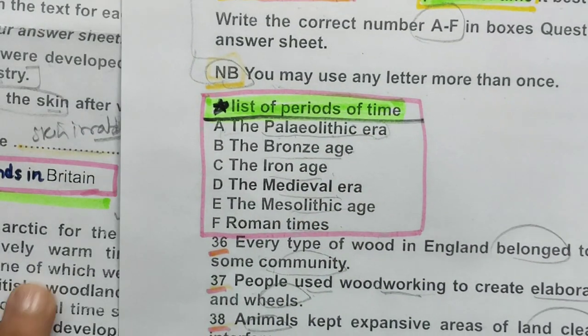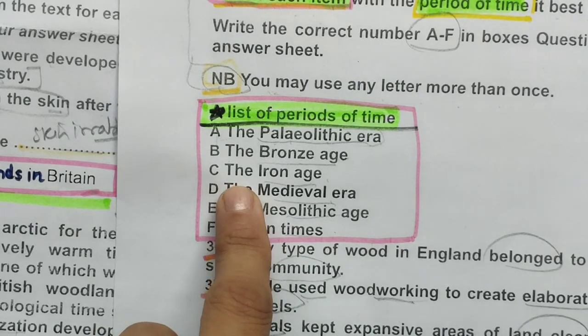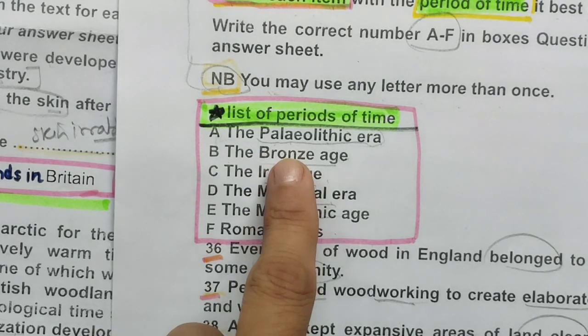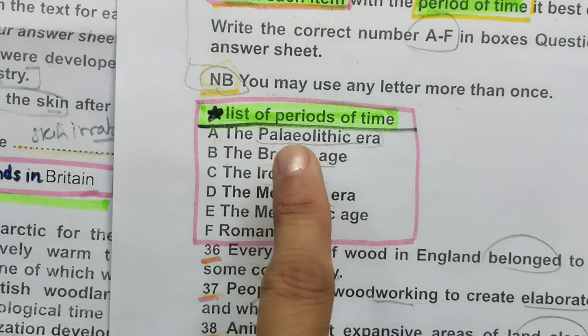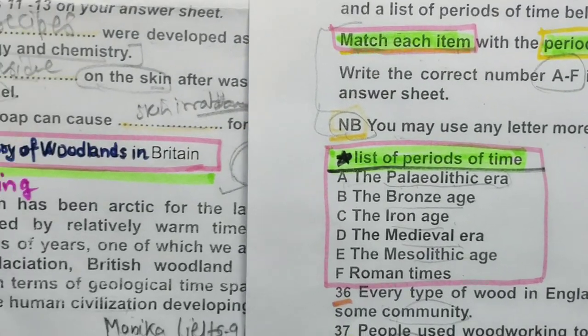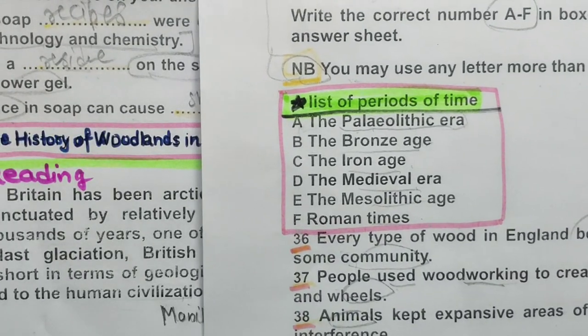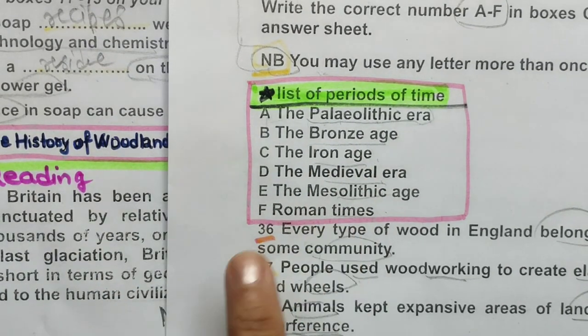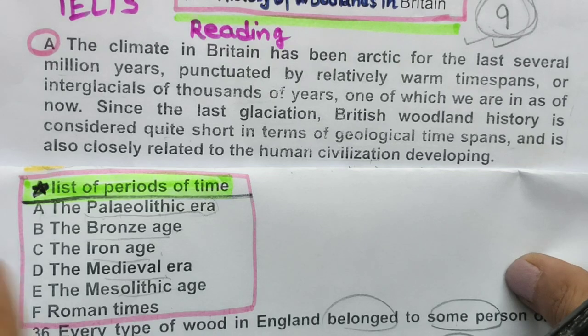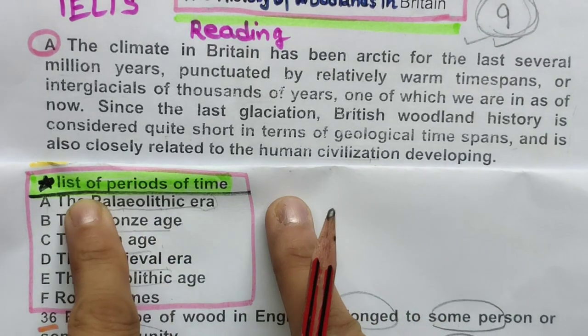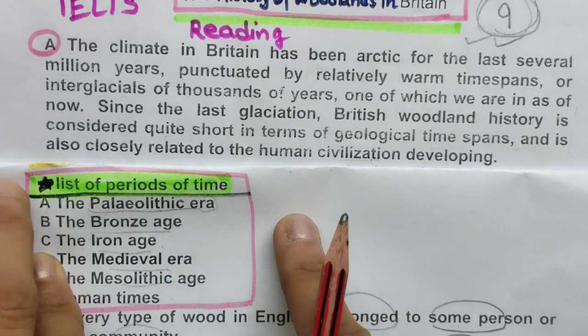So we will try to find these names starting from the first paragraph. I have already read the Bronze and Paleolithic eras, which we covered for True, False, Not Given. I will show you the passage and the question also. No need to get a PDF. You practice with me, and if you want a PDF, just text me on my WhatsApp number.